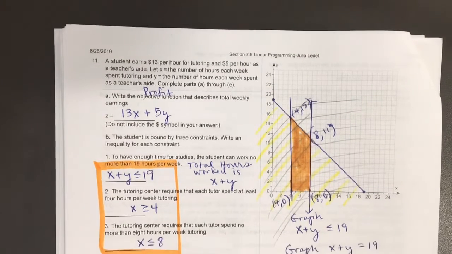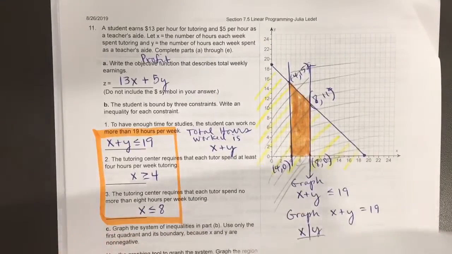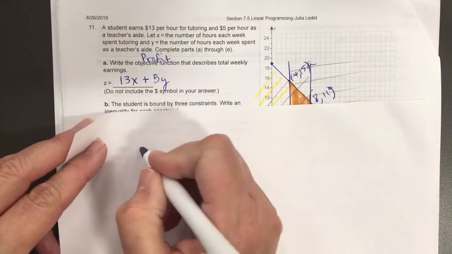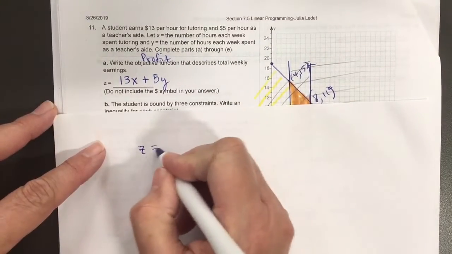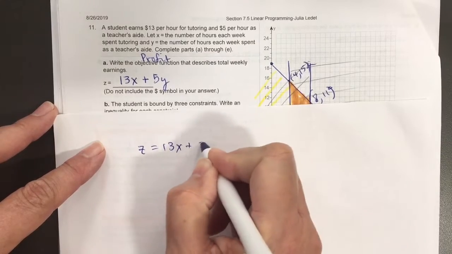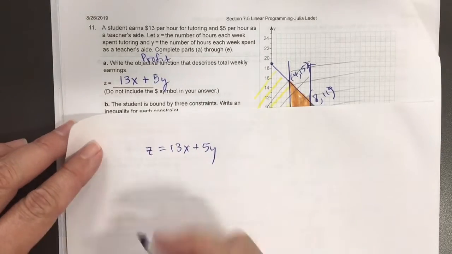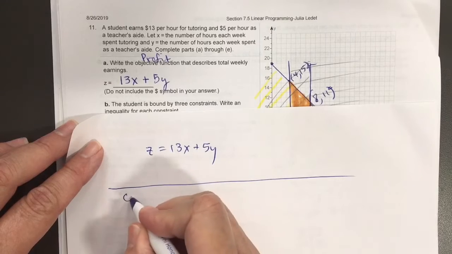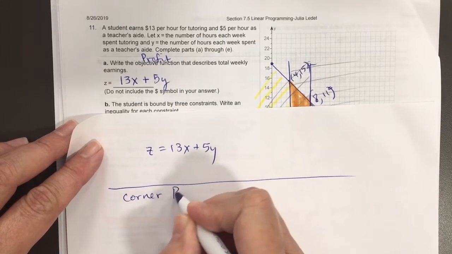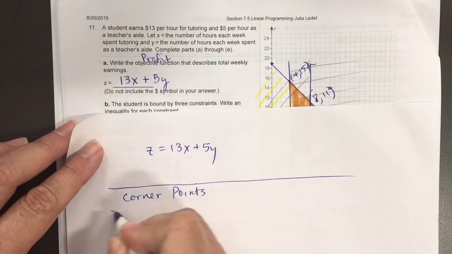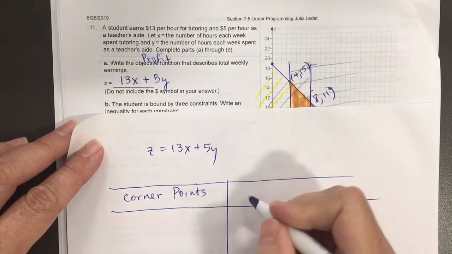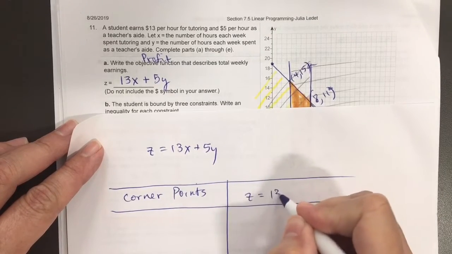So with that, I have my objective function, and I'll plug in my corner points. They want the value at all 4 corner points. So I'm going to rewrite my objective function. Z equals 13x plus 5y. I'll do this in chart form, corner points, and write my objective function in one of the columns.